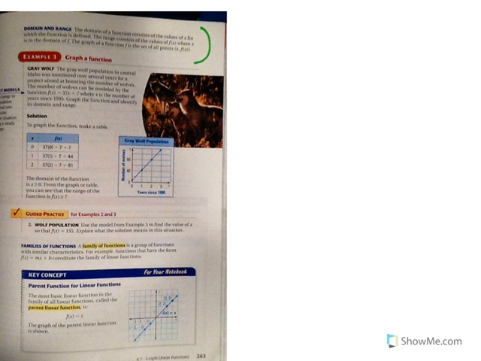Up here it talks about domain and range, and it's a similar idea. The possible values of x are going to be the domain, and the values of f of x that correspond to the values of x are going to be the range. So it's very similar to the whole y and x thing. In this problem it says the gray wolf population in central Idaho was monitored over several years for a project aimed at boosting the number of wolves.